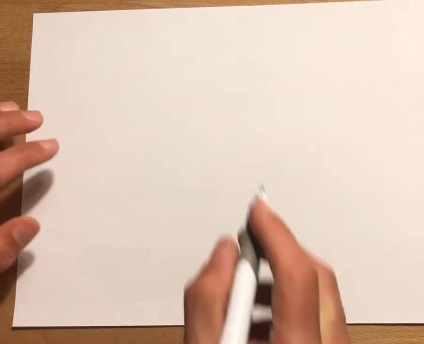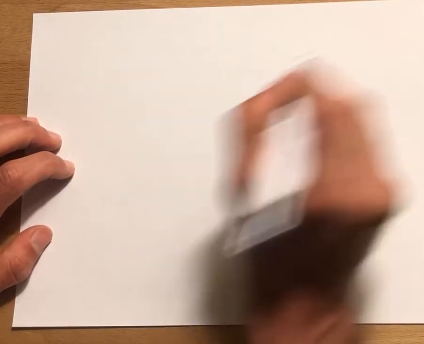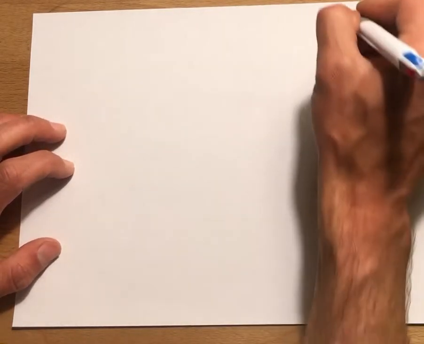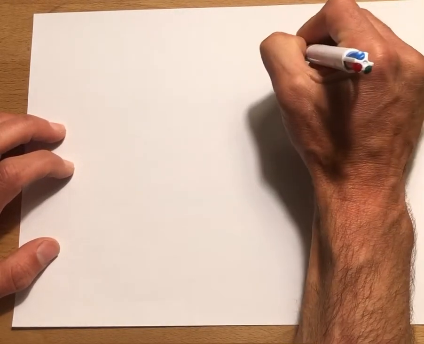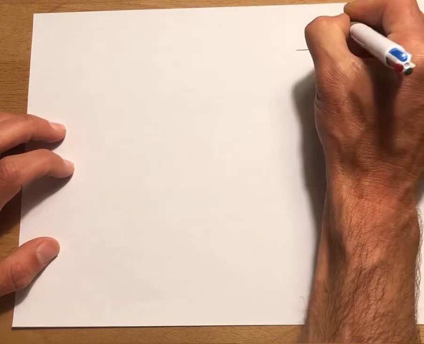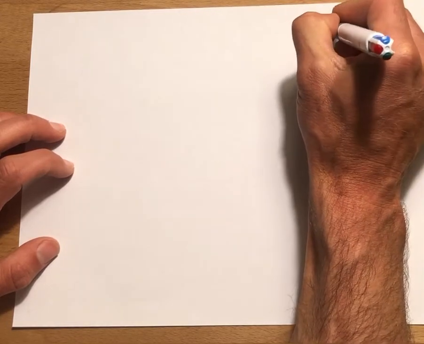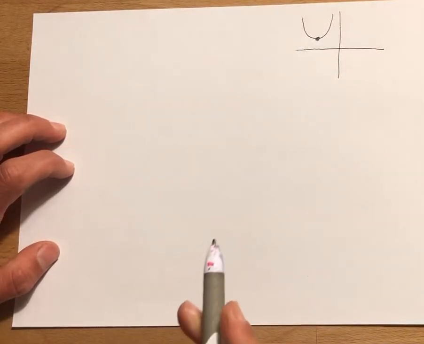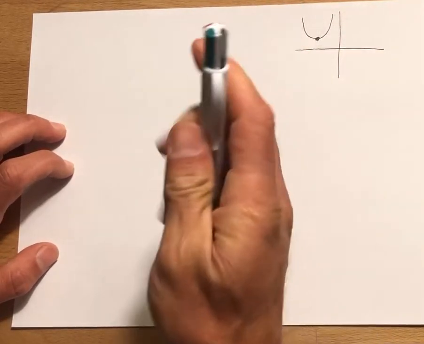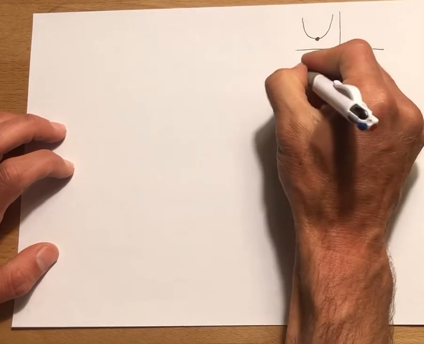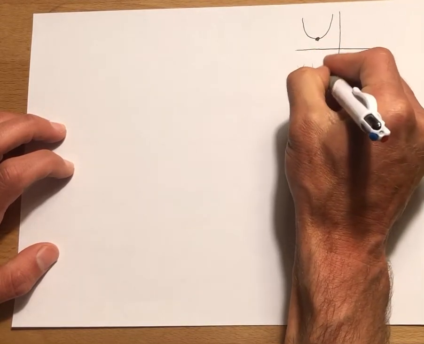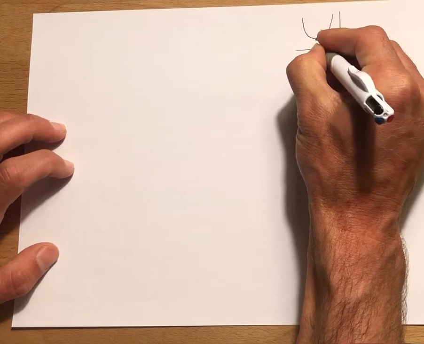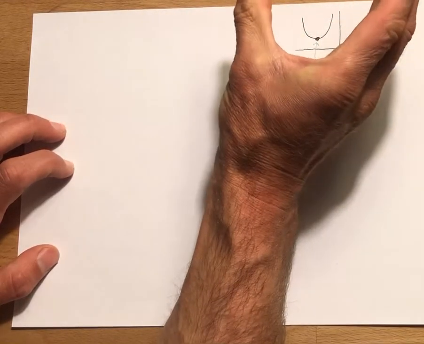All right, so what we're going to talk about today is the very beginning of quadratics. Whenever you have a quadratic, it's a parabola, and let's say this is what your parabola looks like. This middle point right here is called your vertex. And this point is how you technically move a quadratic.